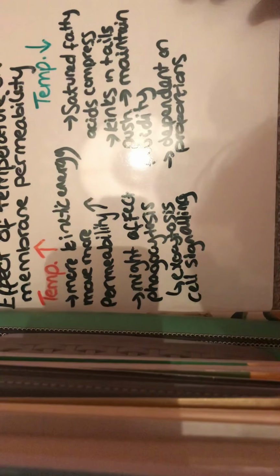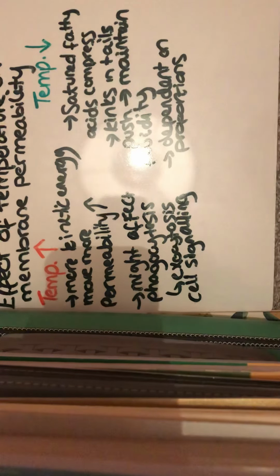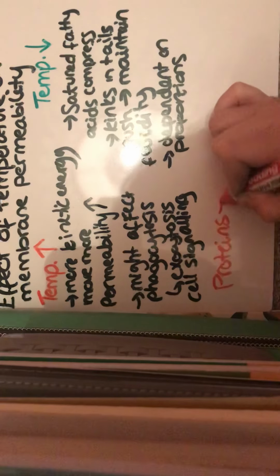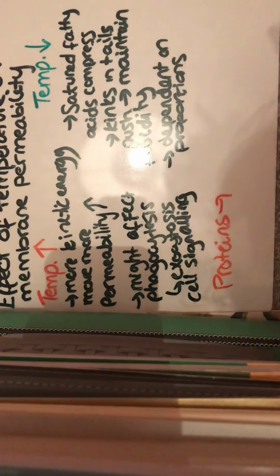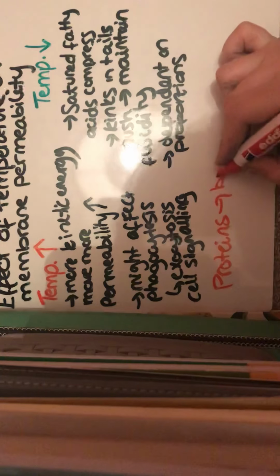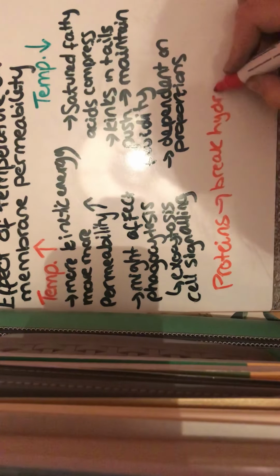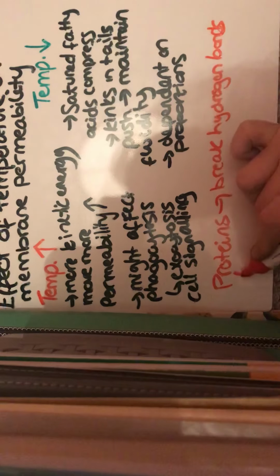Because if we're looking at proteins, I'm going to change to a different colour here. Proteins and the temperature, we can see that if the temperature was to increase, they're going to have more kinetic energy, they're going to be vibrating and moving a lot more. These strong vibrations might actually break the hydrogen bonds and the ionic bonds as well in the tertiary structure of this protein.